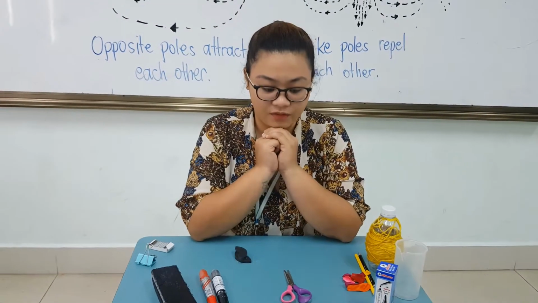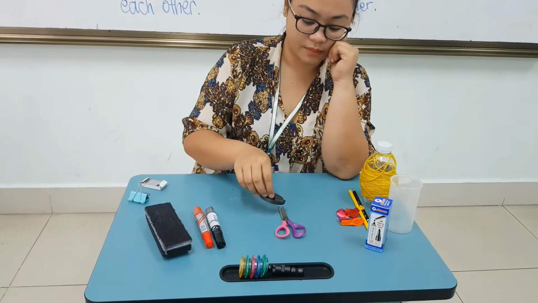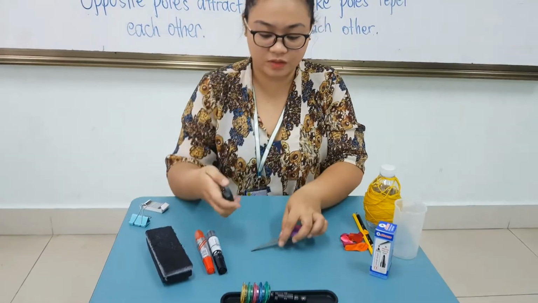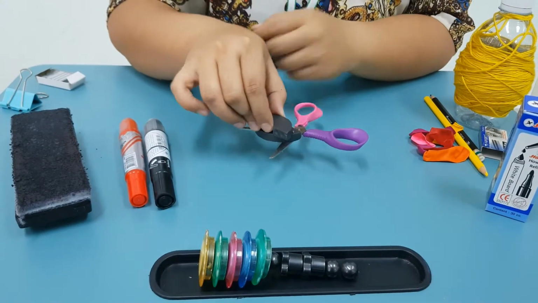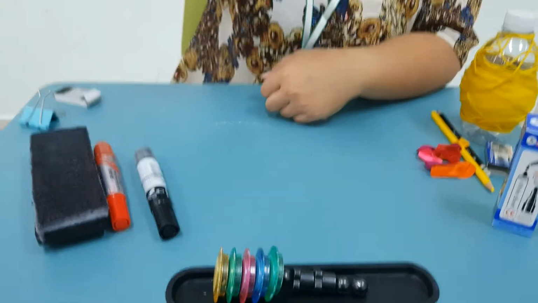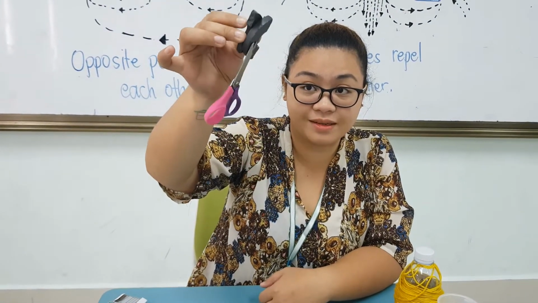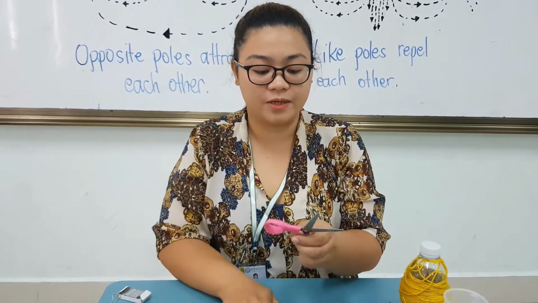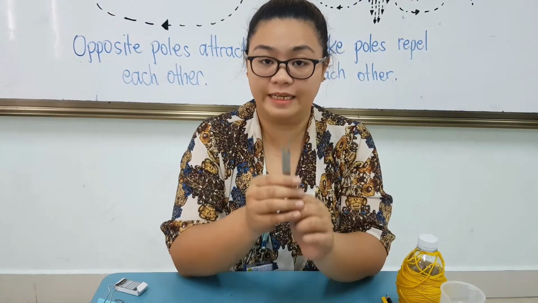Next, we have our last one, the scissors. Did you see that? Let's have the camera close. Yep, one more time. You see how I was able to pick it up without even touching it? Yep, that's the power of magnets. And because of that, we can see that the scissors are made of magnetic materials.